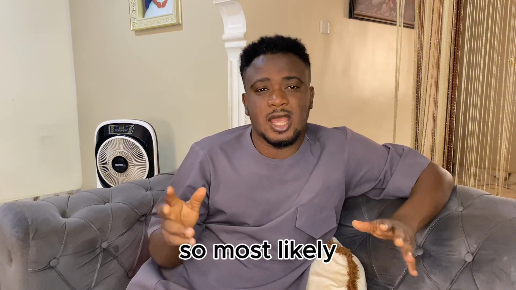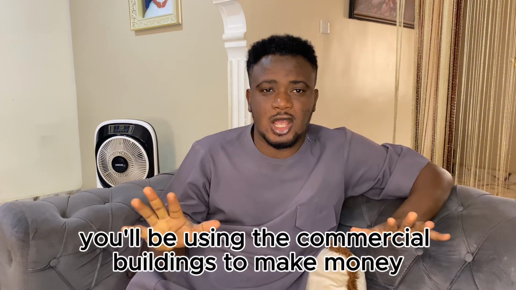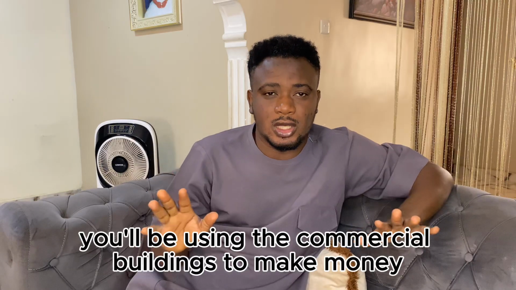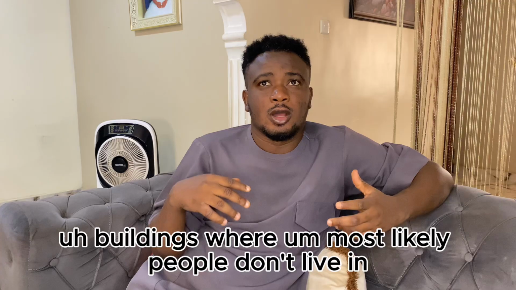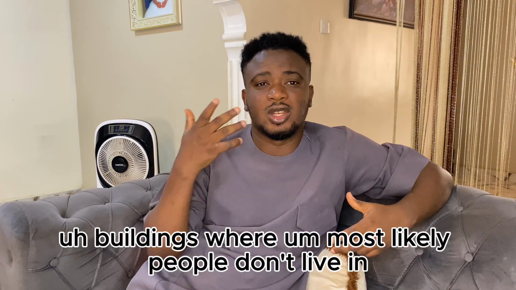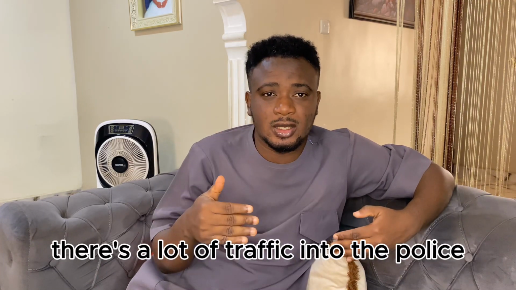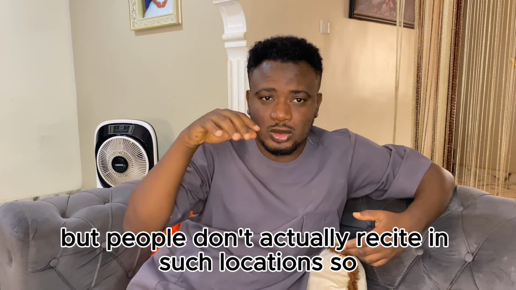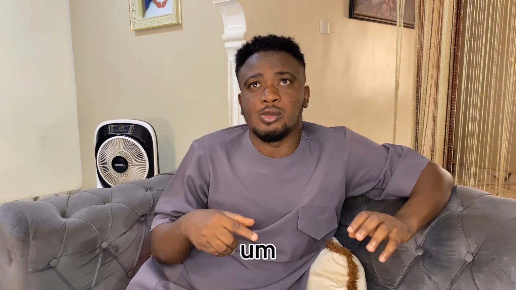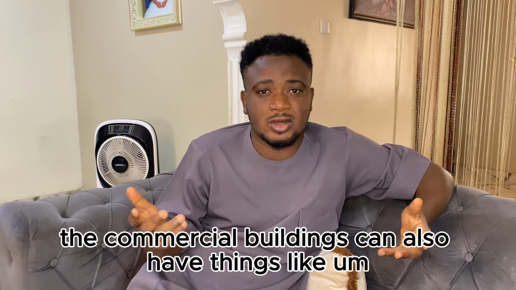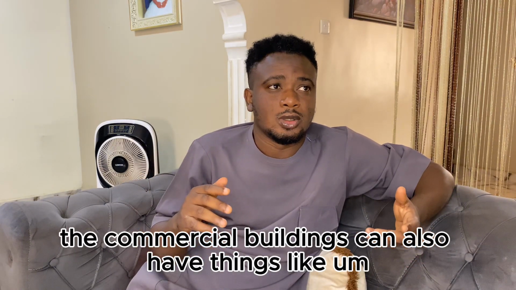So most likely you will be using the commercial buildings to make money. Commercial buildings are buildings where most likely people don't live. There's a lot of traffic into the place, but people don't actually reside in such locations. So the commercial buildings can also have things like mall buildings and the likes.